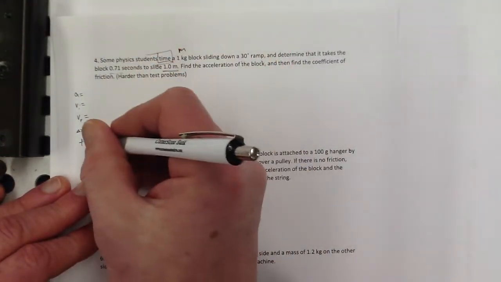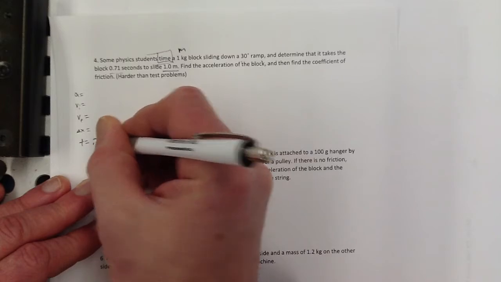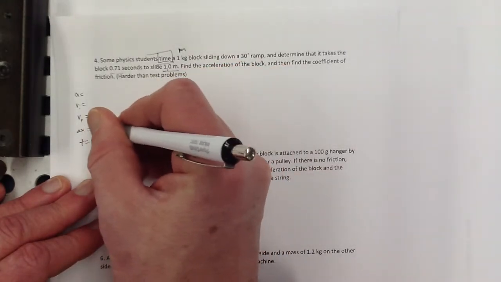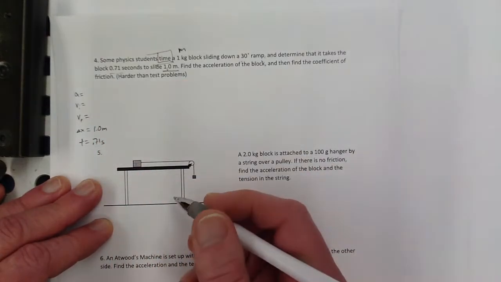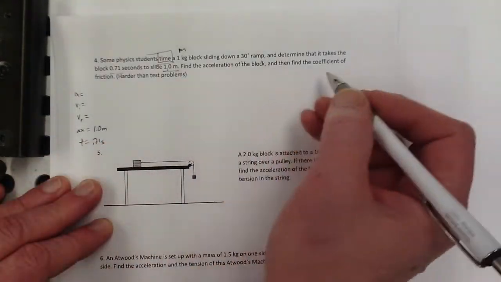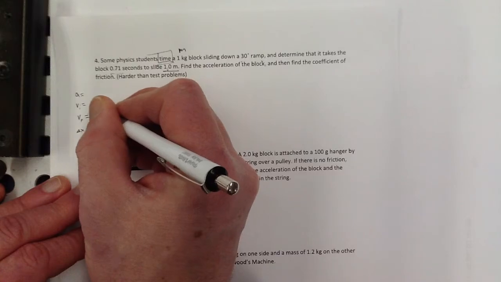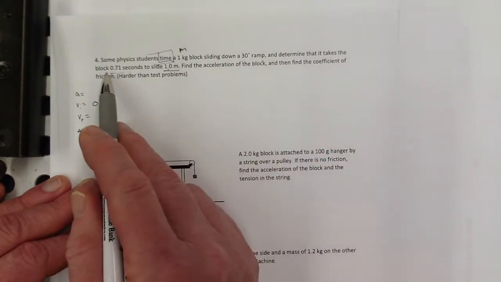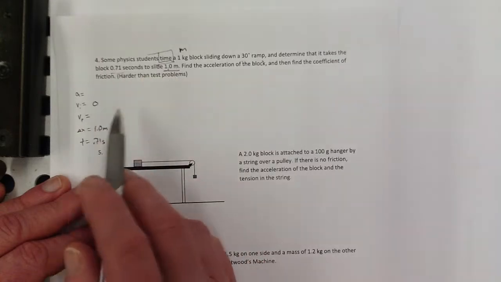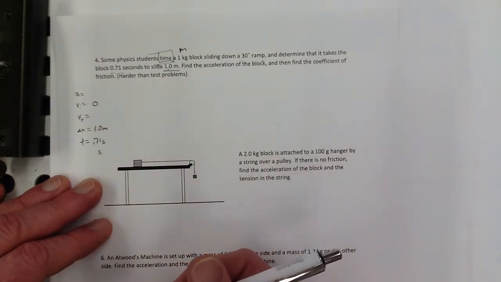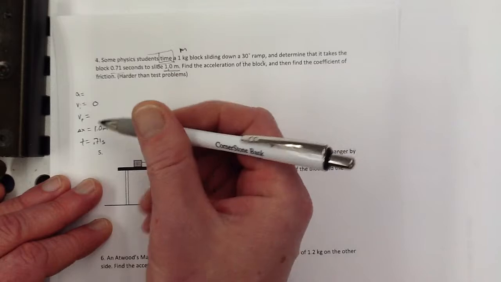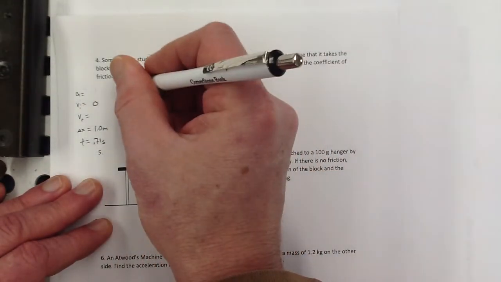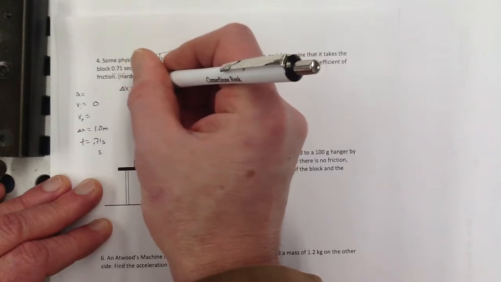So I got time is 0.71 seconds. It goes that far, and that's a delta x. And it starts, they're releasing it from rest. That's kind of implied here, determine that it takes the block that long to slide down, so you've got to read that into the problem. Those are the 3 things that we know. So we should be able to find acceleration now. That looks like the equation, this one.